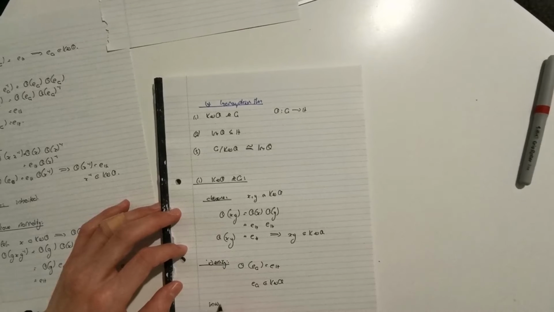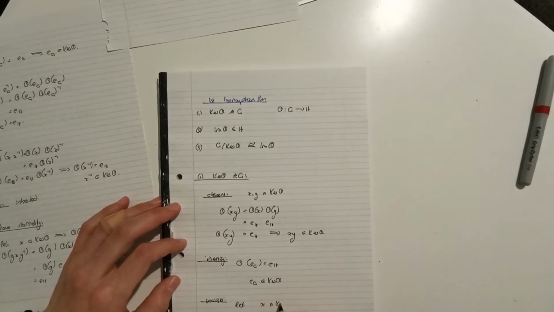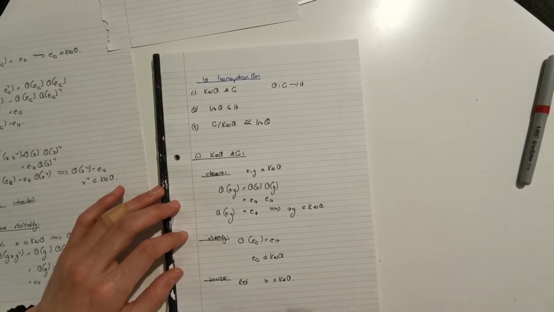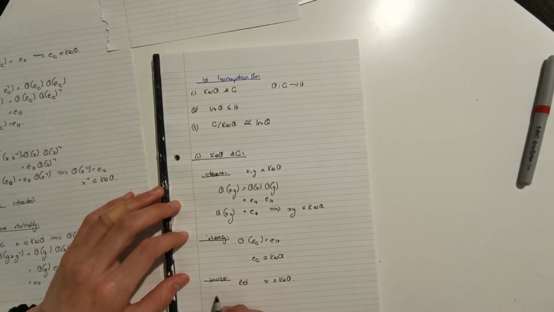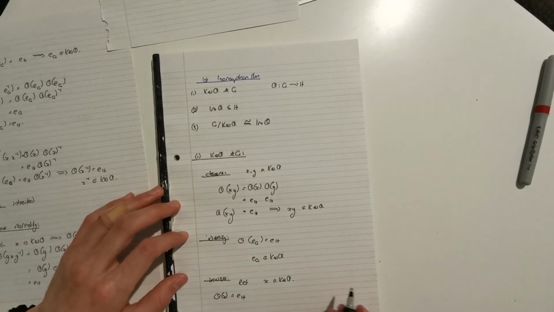Now I'll be proving the inverses. Let's assume that x sits inside the kernel of theta. Therefore, we have theta(x) is equal to e_H.